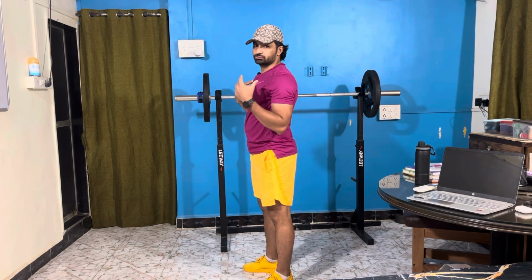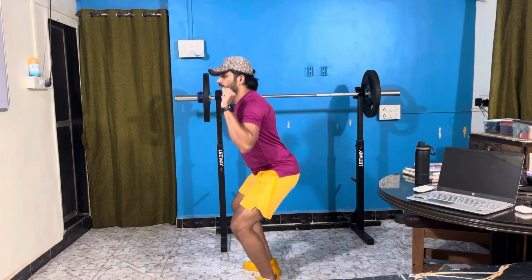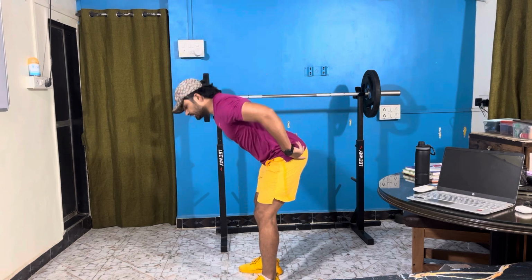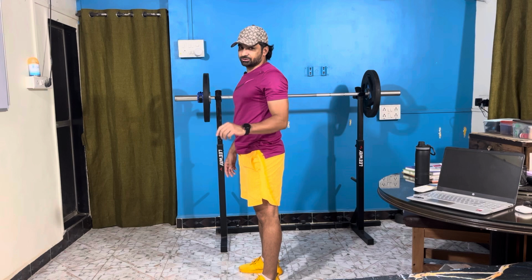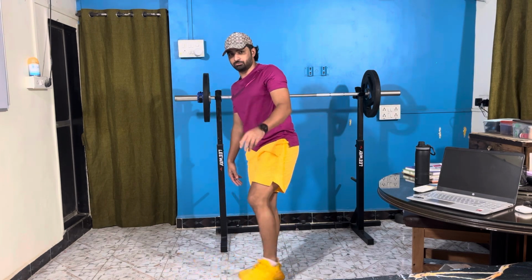Suppose I am doing squat. What is happening in the squat? When I am going down, there is knee extension and hip extension. Hip extension is done by the gluteal muscle group and assisted by the hamstring, and the knee extension is happening because of the quadriceps muscle group.